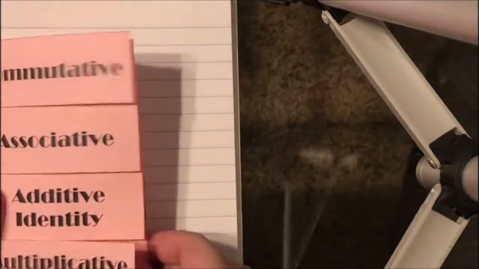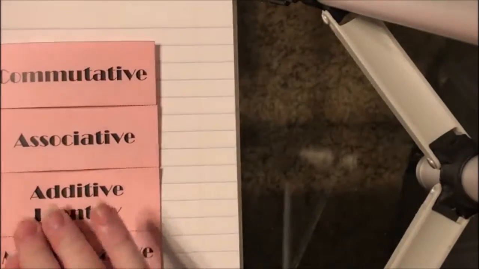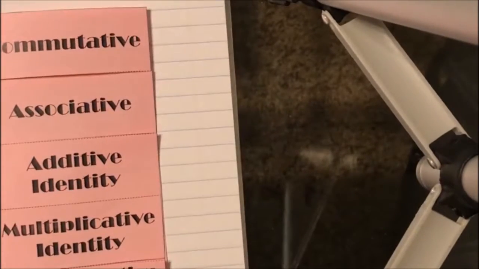So now that you've got all your flaps cut, you're going to flip it over onto the back and you're going to glue it onto page 91. Okay, so that's on page 91.